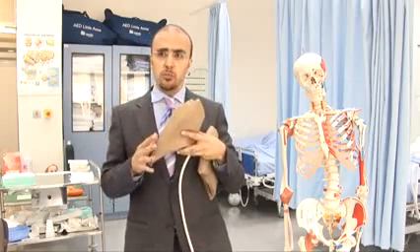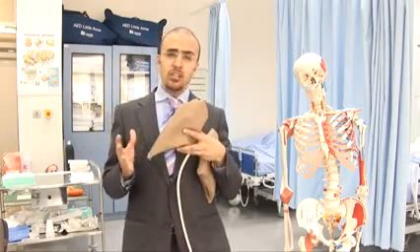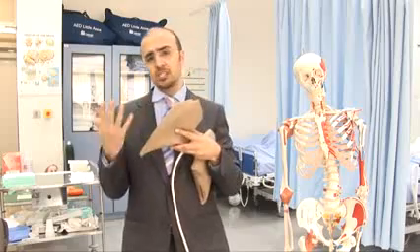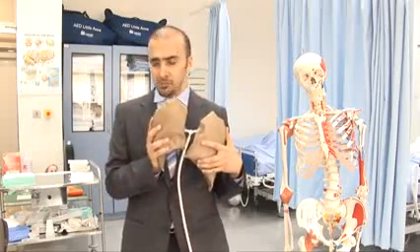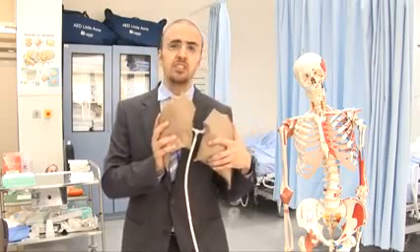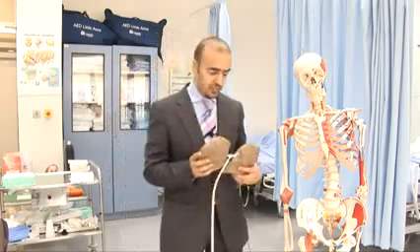If the pressure in the intrapleural space was positive, instead of aiding and helping the lung in expansion, it will push the lung and prevent it from expanding. I will explain this analogy in further details.